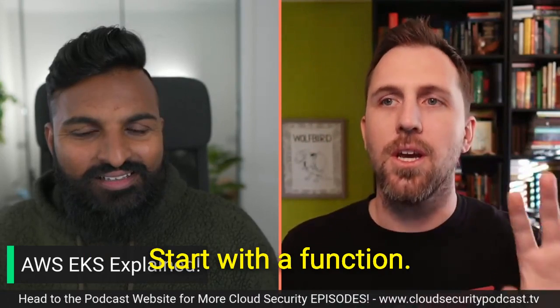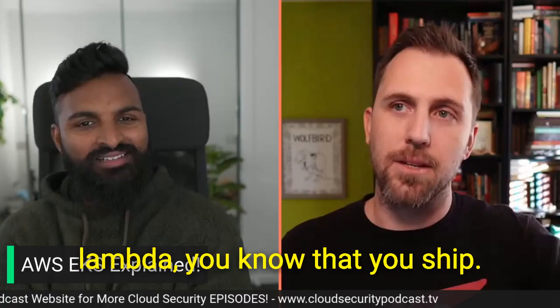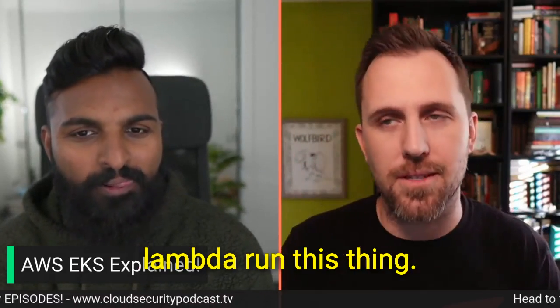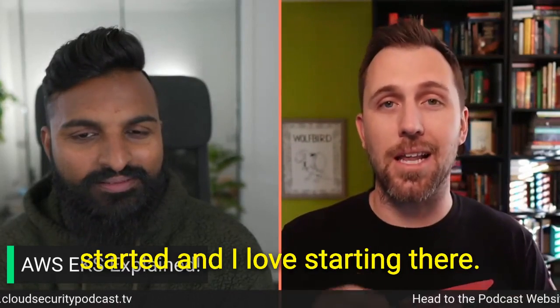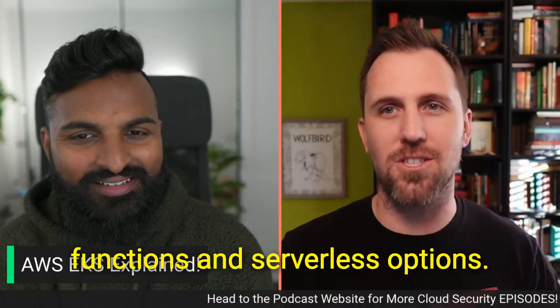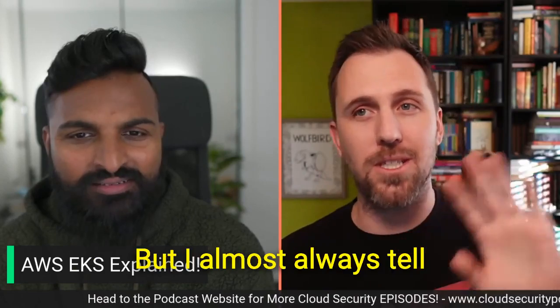Start with a function. You can containerize a Lambda, that you ship into Lambda and say, hey, I have a container, Lambda, run this thing. That is the simplest way to get started, and I love starting there. I am a big fan of functions. I use a lot of functions and step functions and serverless options. But I almost always tell someone start with Lambda.